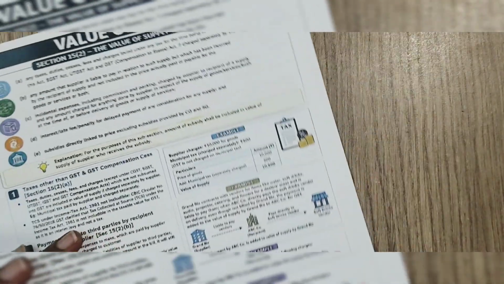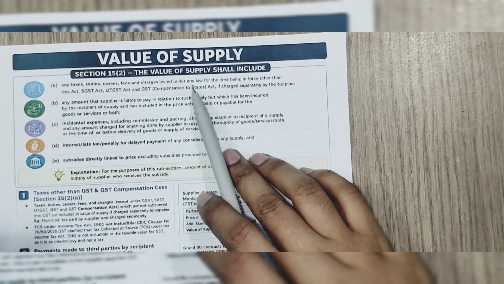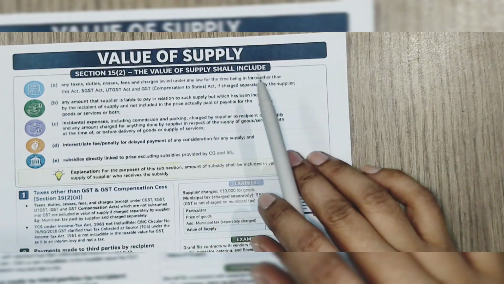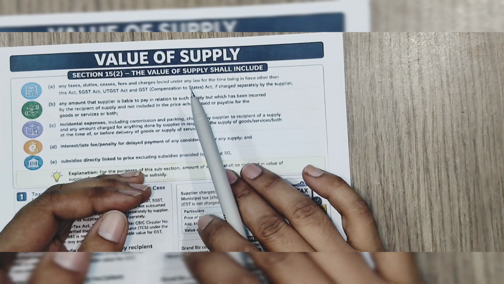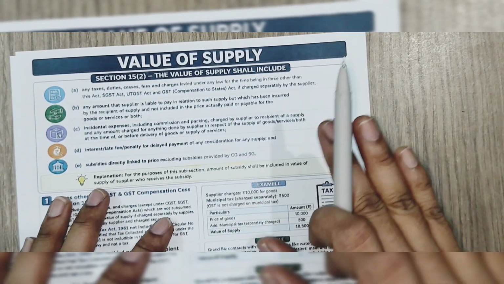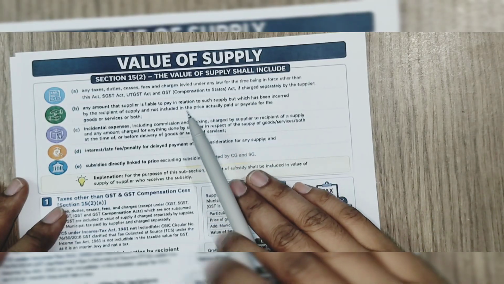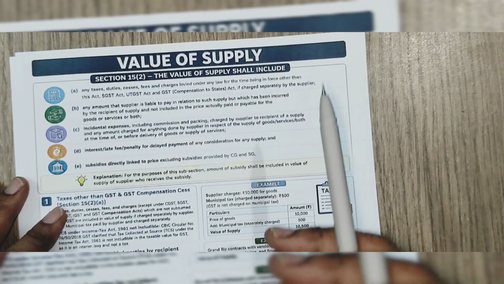Now, section 15 subsection 2, the value of supply shall include. See, in subsection 1 you have taken only whatever consideration you have paid. Now here, the price whatever you have paid, plus you have additions to it.